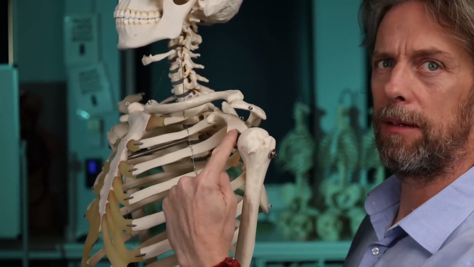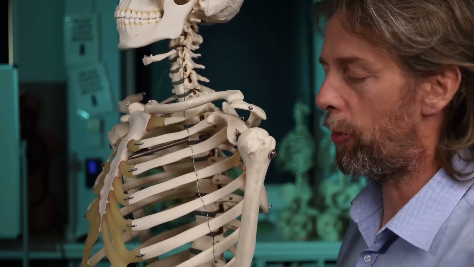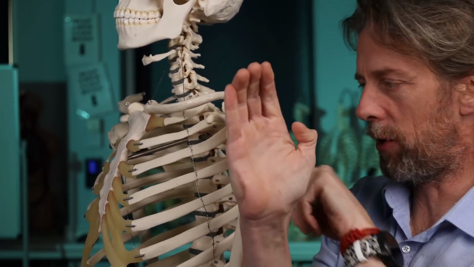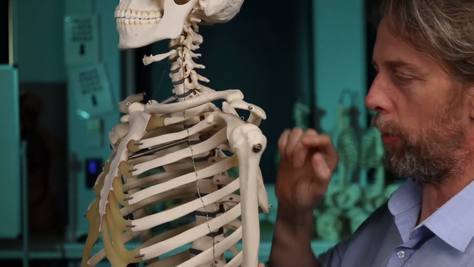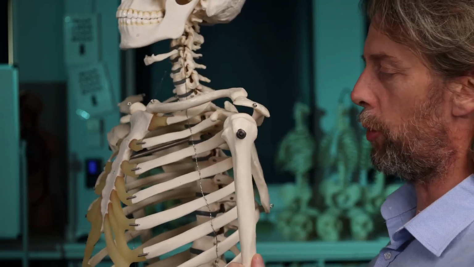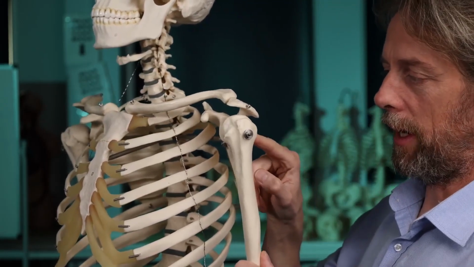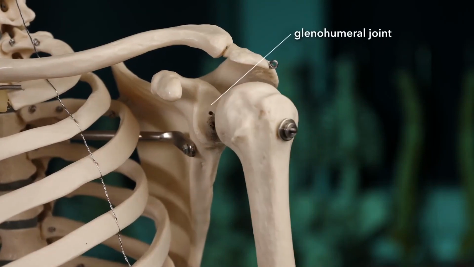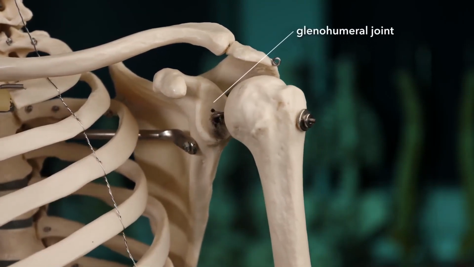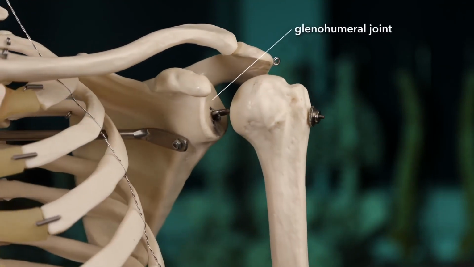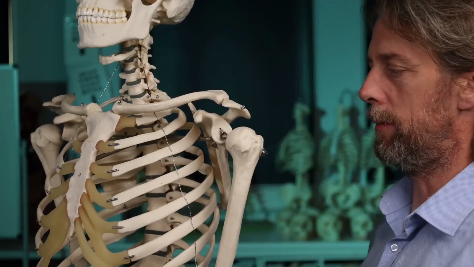Then this little concavity here, this depression, this is the glenoid fossa. The glenoid fossa of the scapula, and that's the socket of the ball and socket joint of the shoulder joint, which is more correctly known as the glenohumeral joint, because this is the humerus of the upper limb. So the glenohumeral joint is a major synovial ball and socket joint that has a great range of movement.